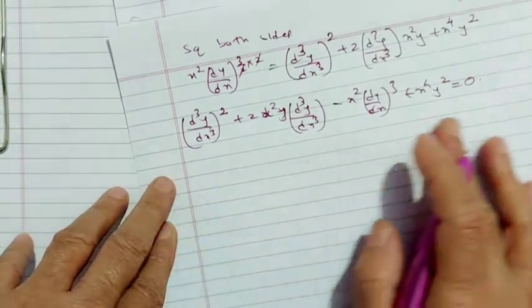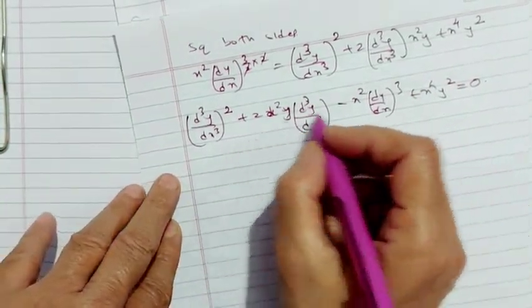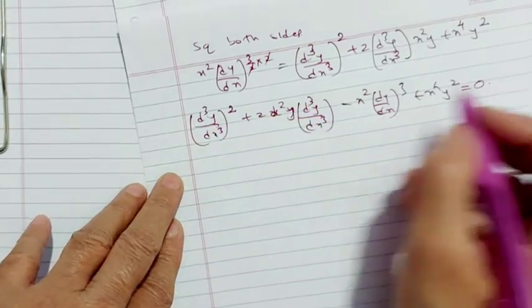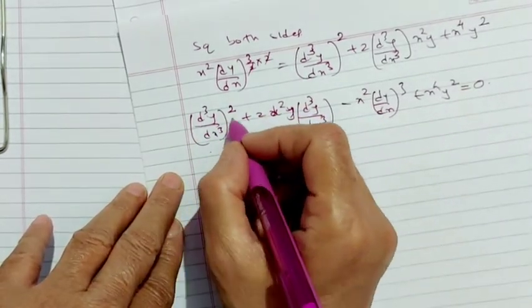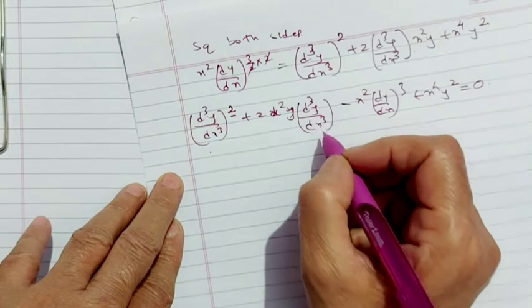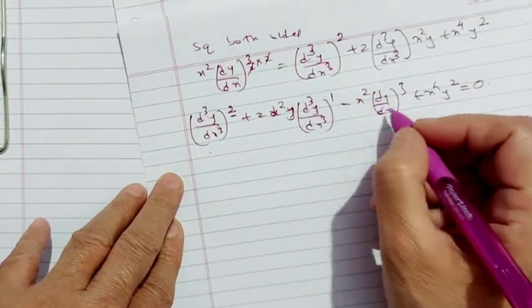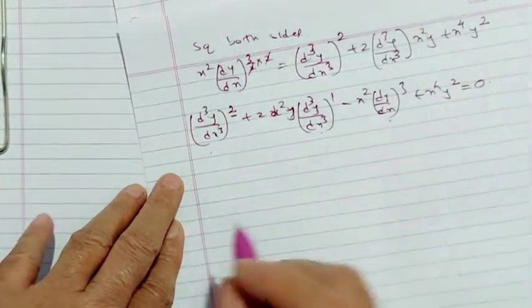Now this equation is in a properly simplified manner. So this is d³y/dx³ squared, this is d³y/dx³ raised to 1, this is dy/dx, and so on, correct?